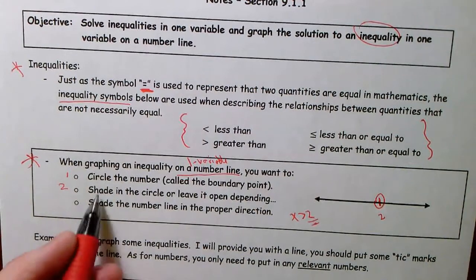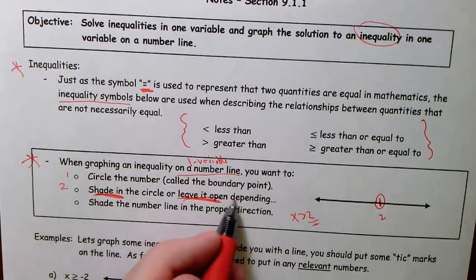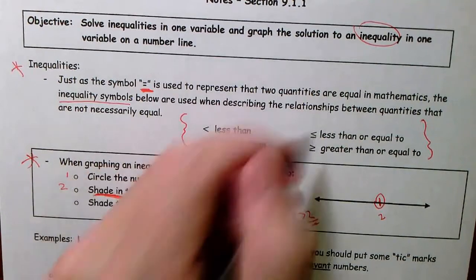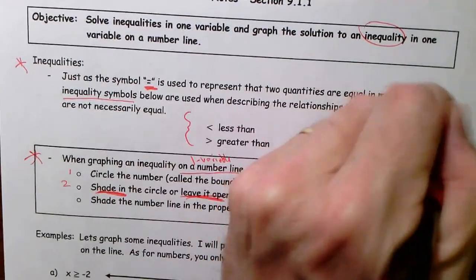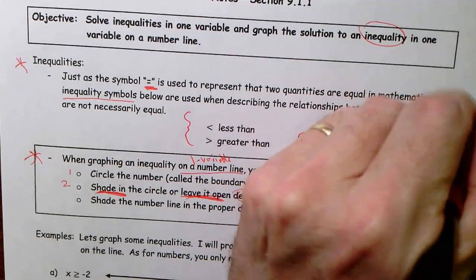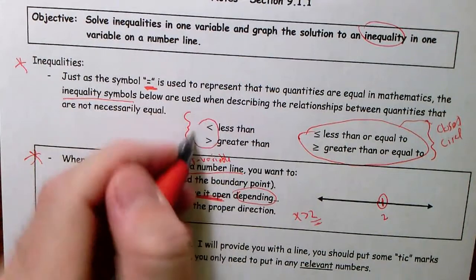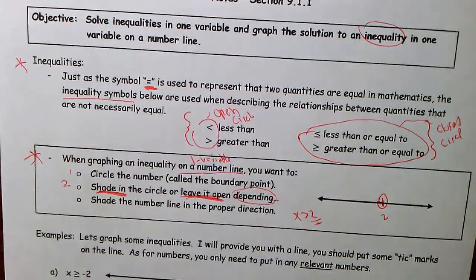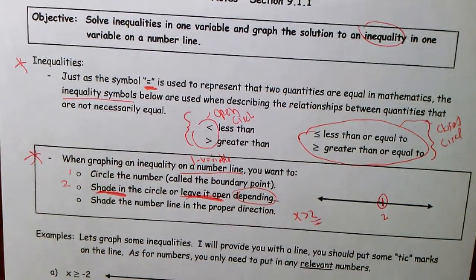Second thing is you want to decide, should you shade in the circle or leave it open? Well, that depends on the inequality sign. When the inequality sign has an or equal to, these would have a closed circle. Whereas if they do not have an or equal to, then you still have an open circle. So if I was doing x is greater than 2, I'd have an open circle.